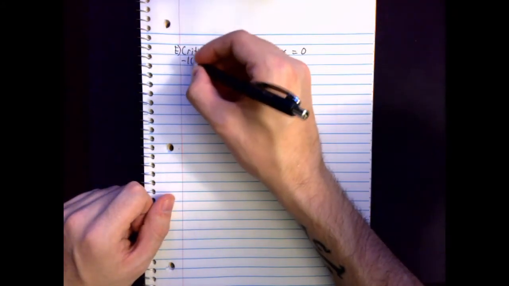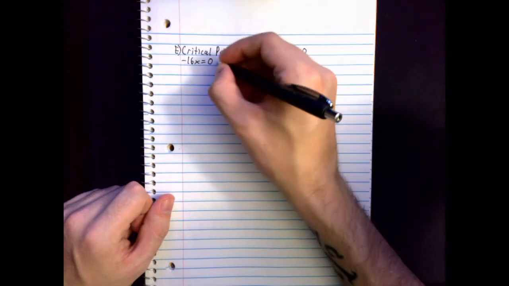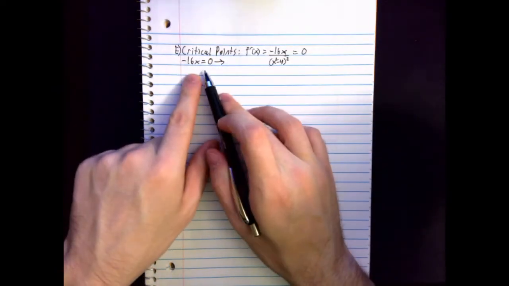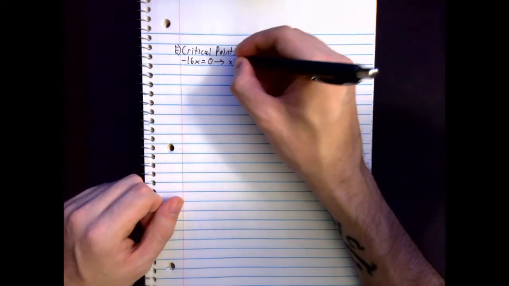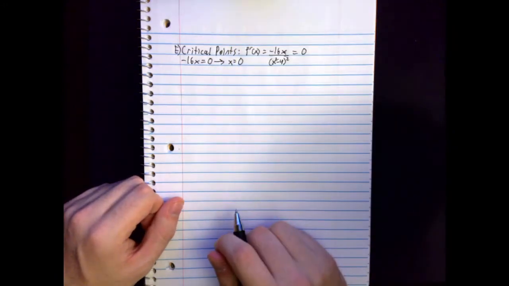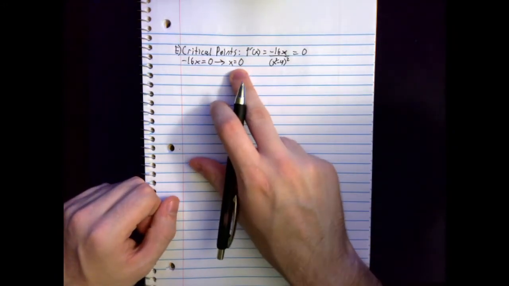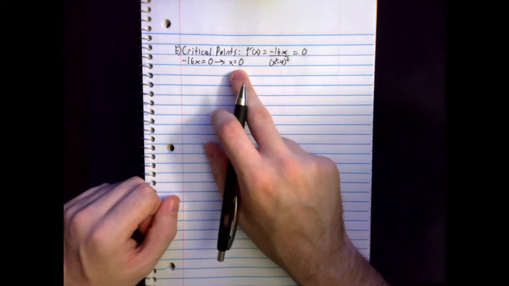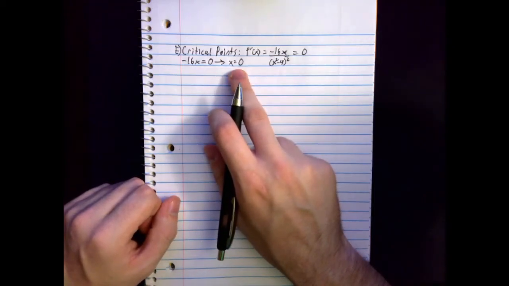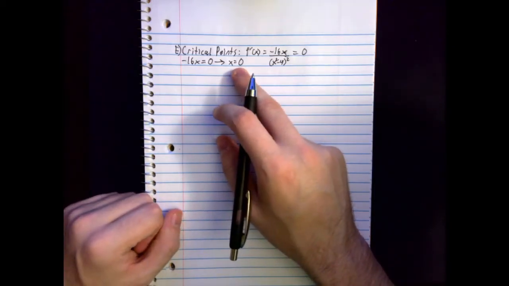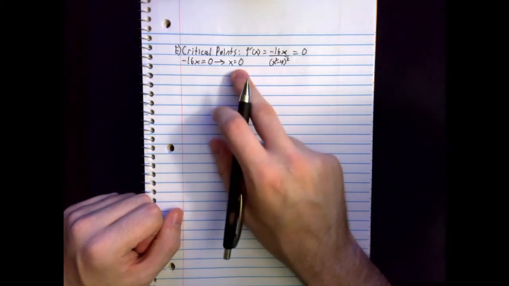This means that negative 16x is equal to 0. And then, of course, this just tells me that x equals 0 is a critical point. So it's my intercept, the x and y intercept happens at x equals 0. And I also happen to have an extrema there.